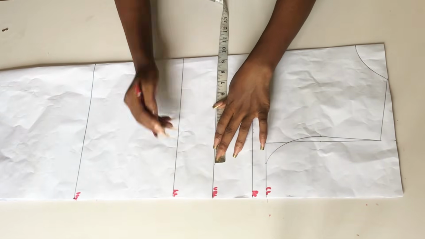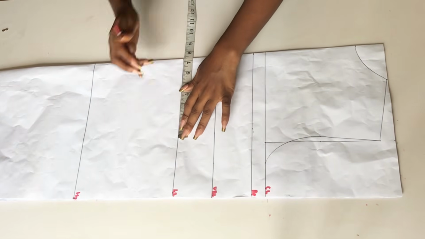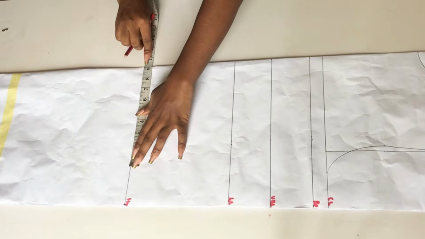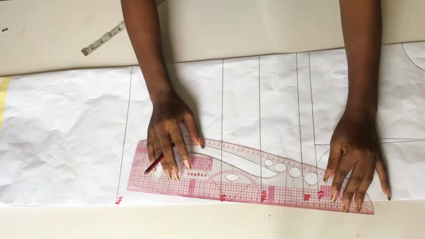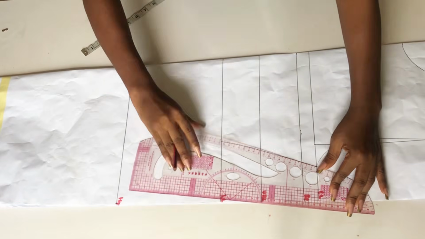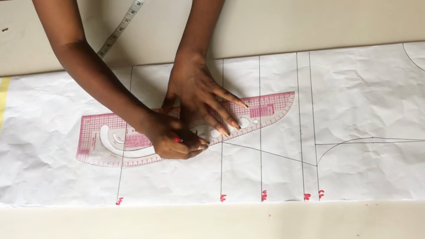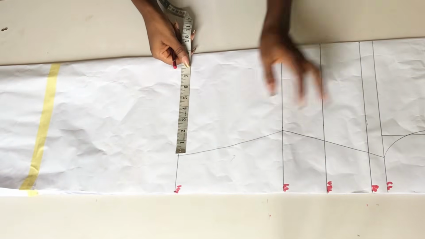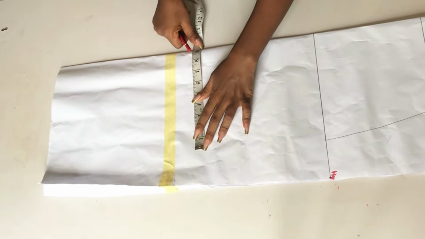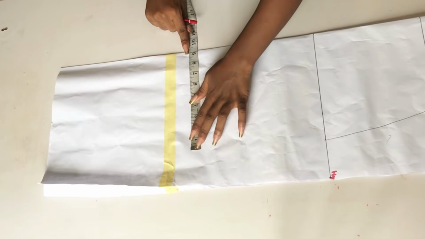Next thing I'll do now is to place my bust circumference divided by 4 on the under bust line. On the waistline, I'll place my waist circumference divided by 4, and on the hip line, I'll place my hip circumference divided by 4. I'll connect from the chest line to the waistline and from the waistline to the hip line like this.